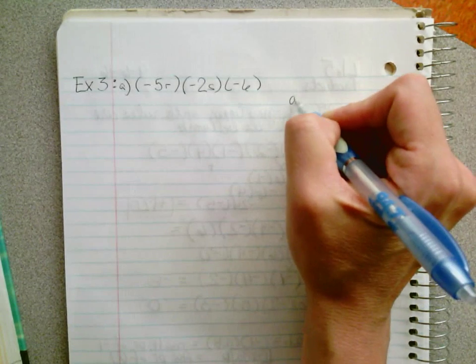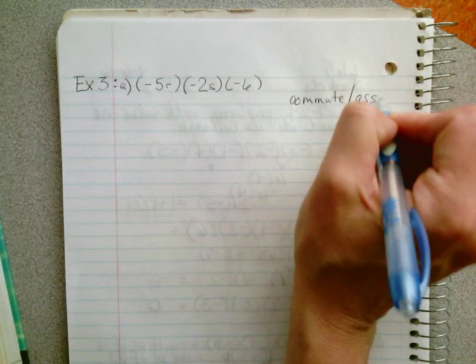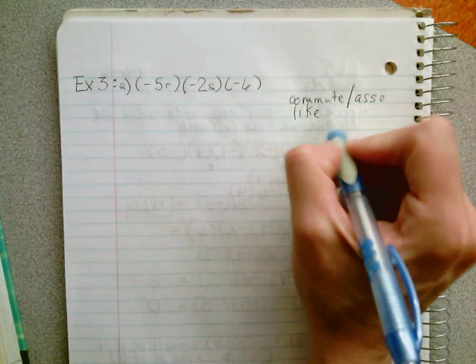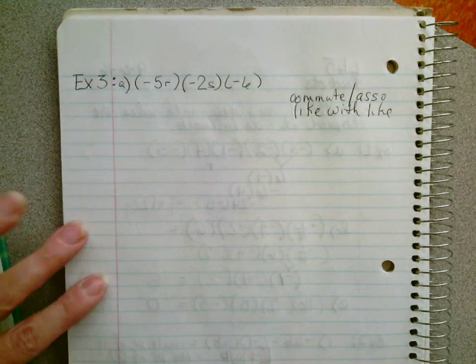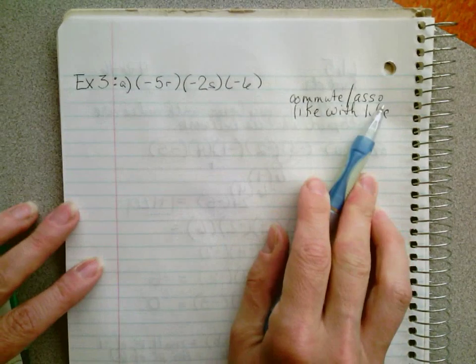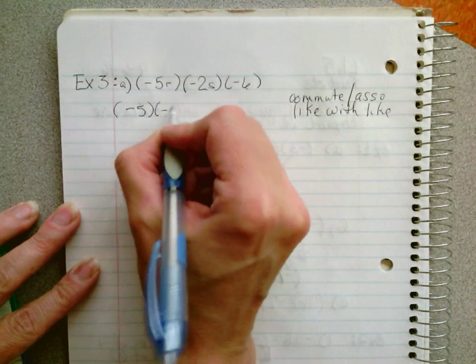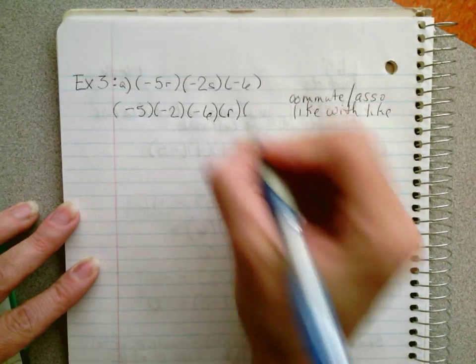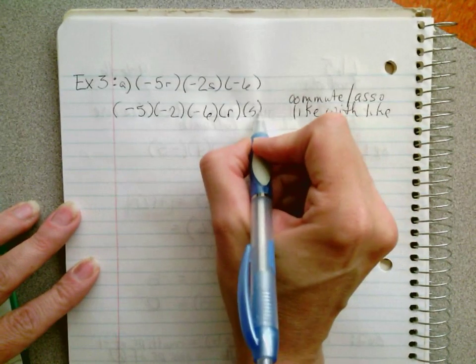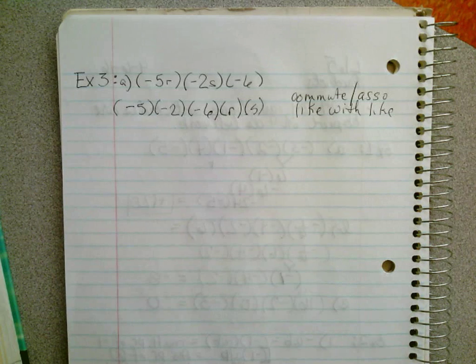And you can choose to commute and associate like with like. Okay, what do I mean by that? Well, I am going to move and associate all in one fell swoop. I'm going to commute and associate my numbers and my letters together. Okay? 5 times 2 times 6.